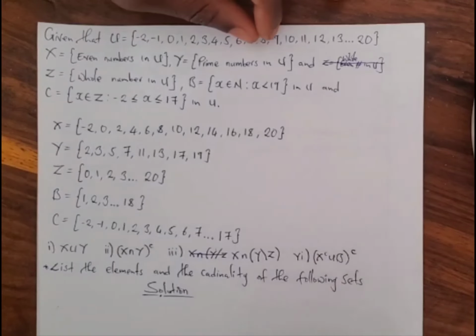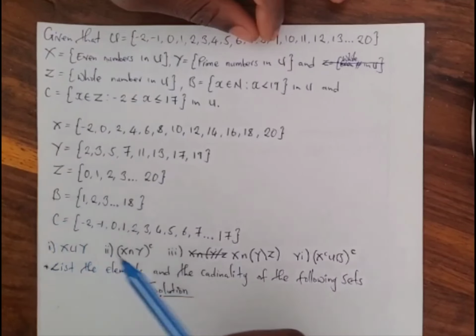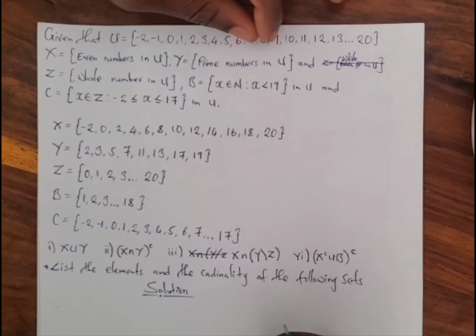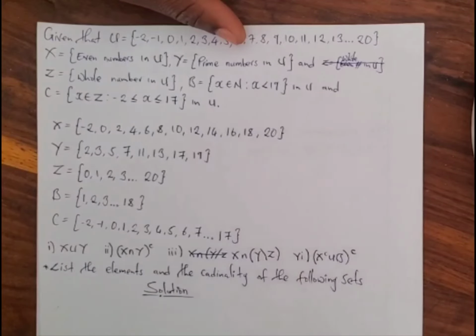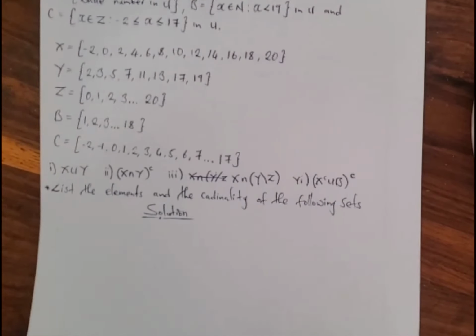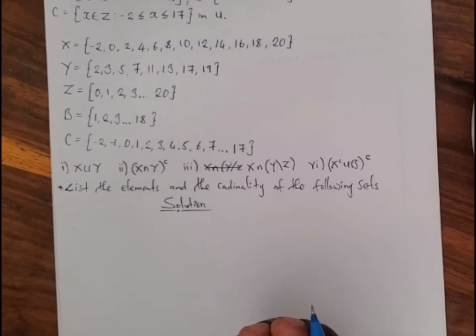So we identified the sets X, Y, Z, B, and C. Today we are going to answer these questions. We're going to list the elements and the cardinality of these sets. This is how a question might be phrased.